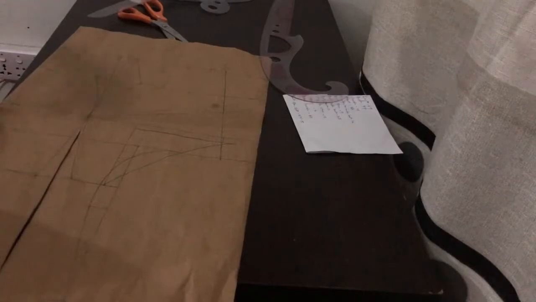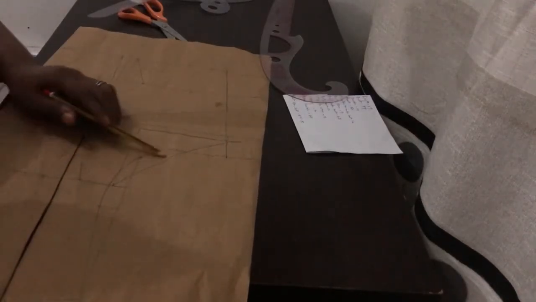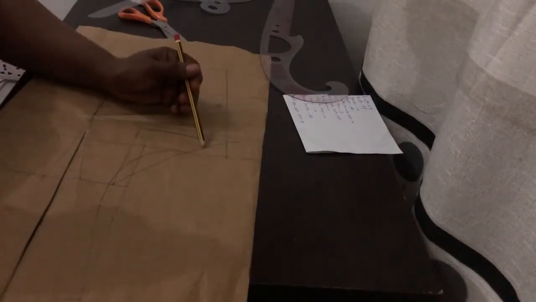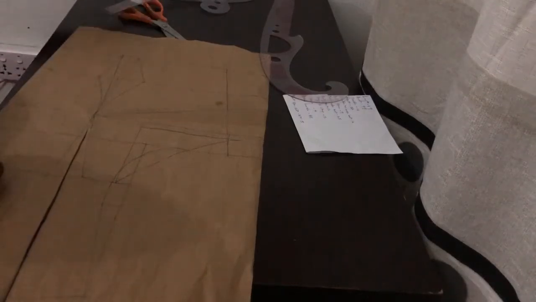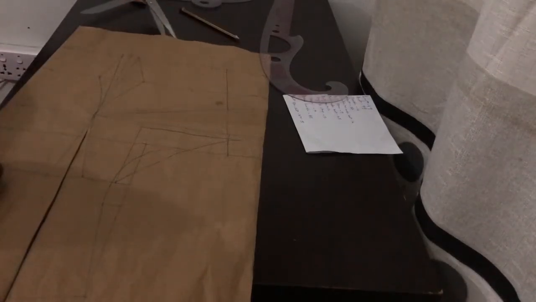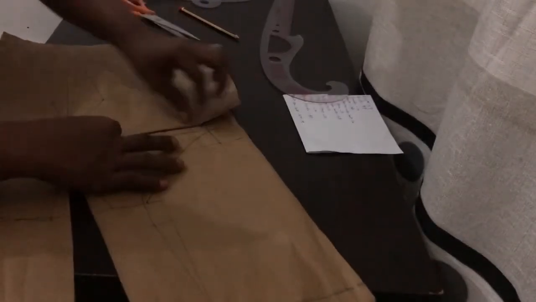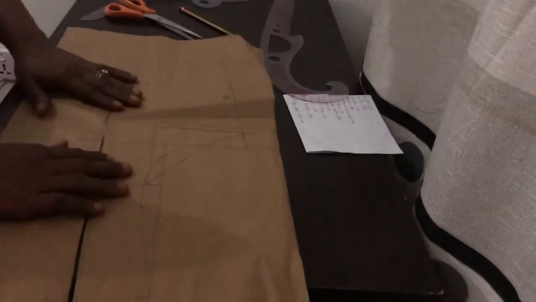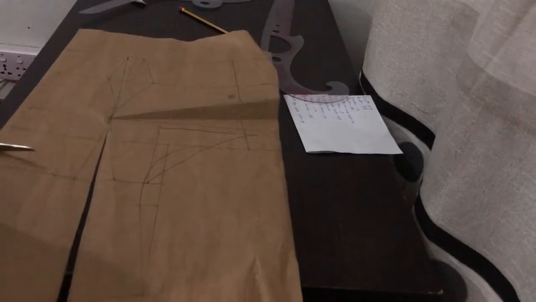So now we cut like this here and like this. Now we are not using this armhole anymore. This is the new armhole. So now let me cut it and show you guys what it looks like.